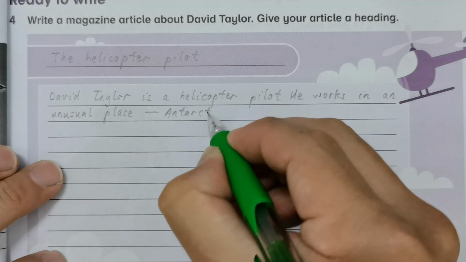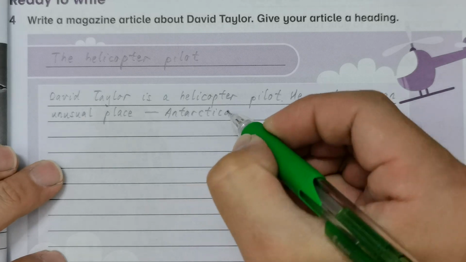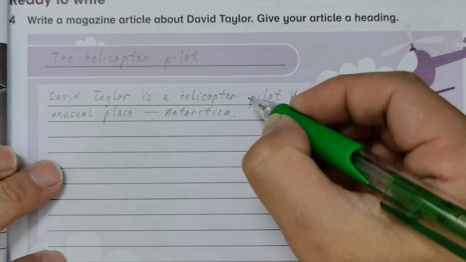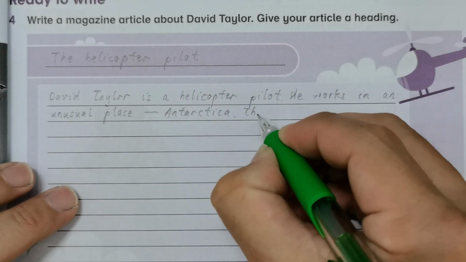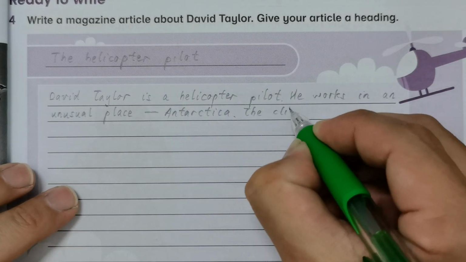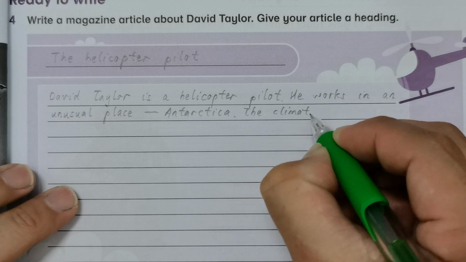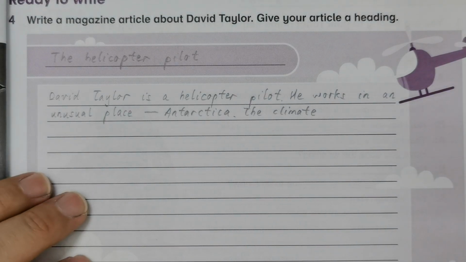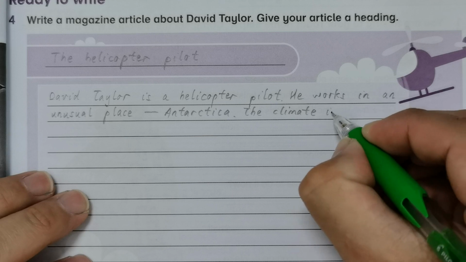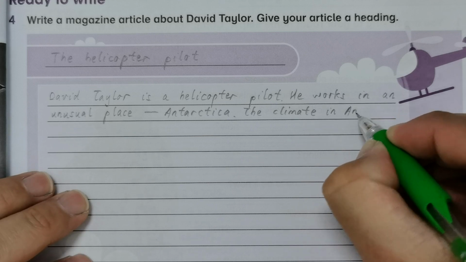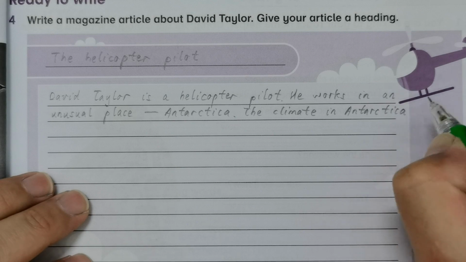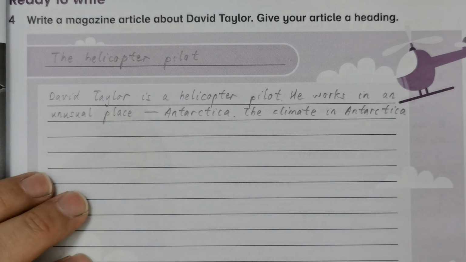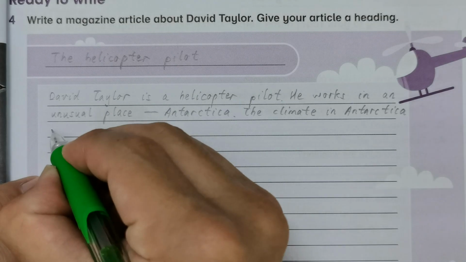Antarctica. The climate in Antarctica is extremely cold.